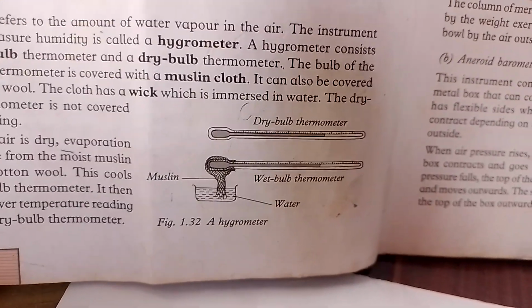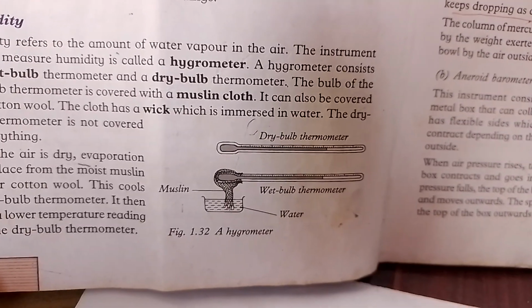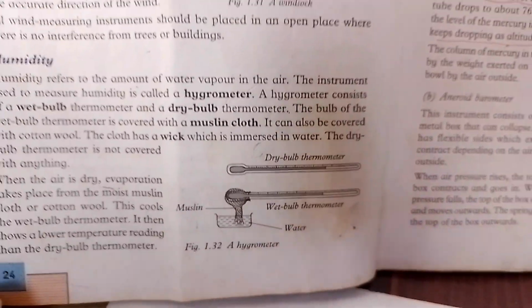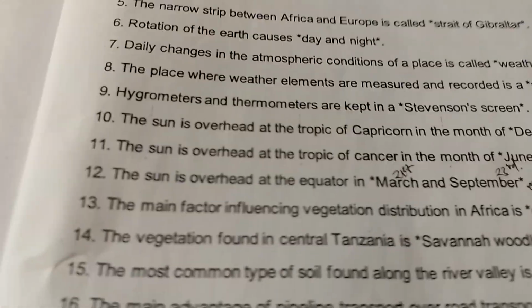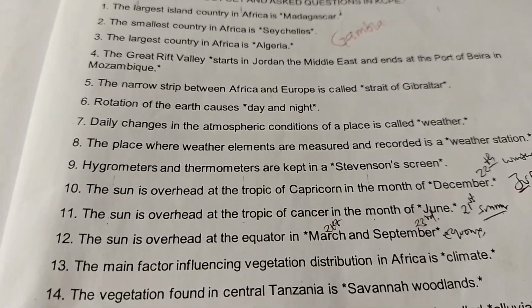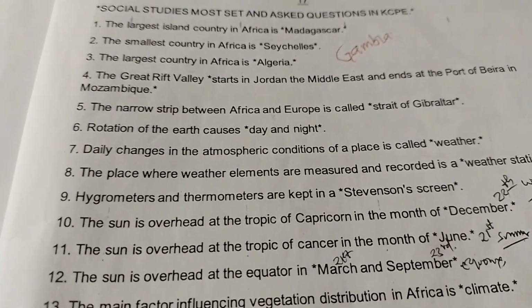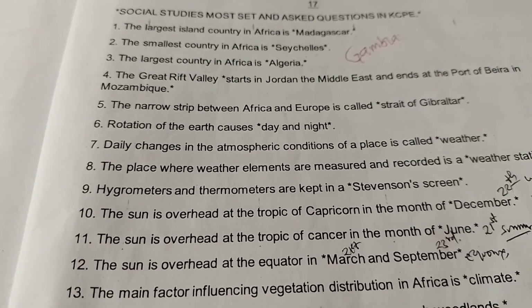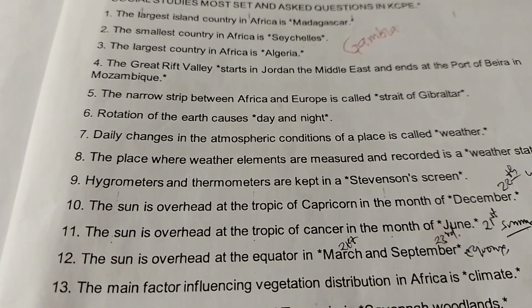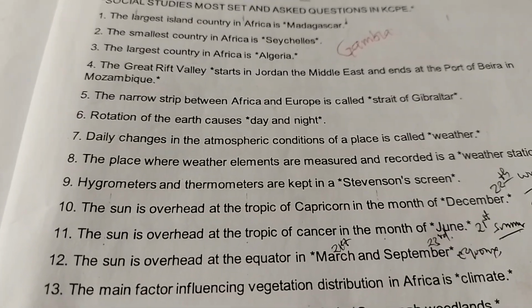It is the dry bulb or the wet bulb thermometer that contains a muslin cloth. So the question was, hygrometers and thermometers are kept in a Stevenson screen. Then we were saying that a hygrometer measures humidity, or the amount of water vapor in the atmosphere. Thermometers measure the temperature.